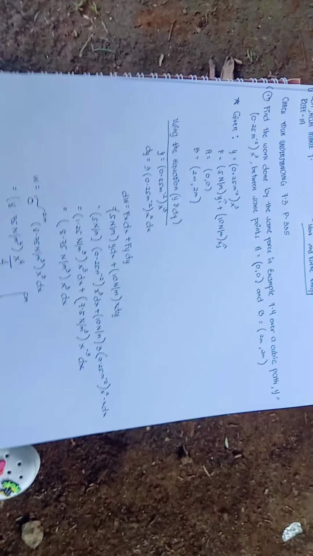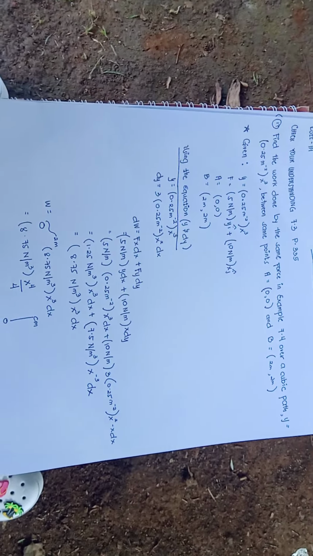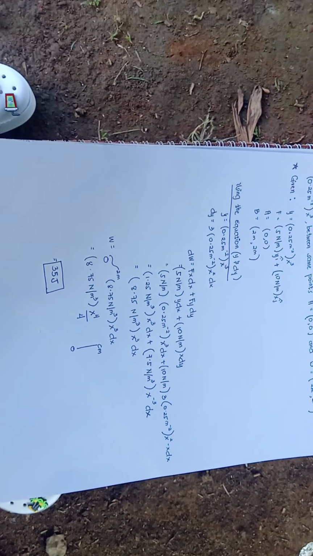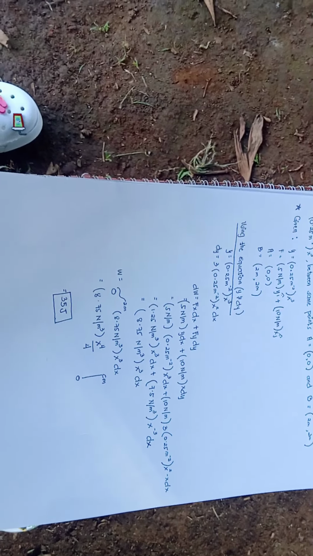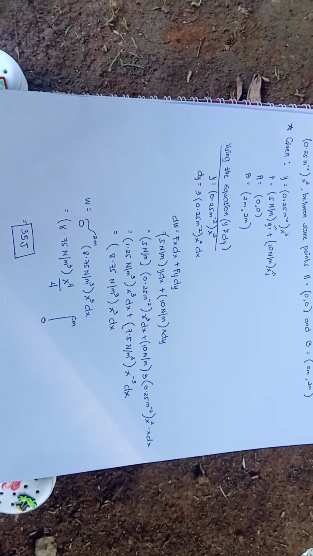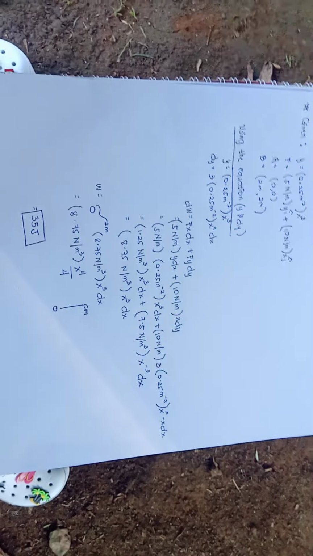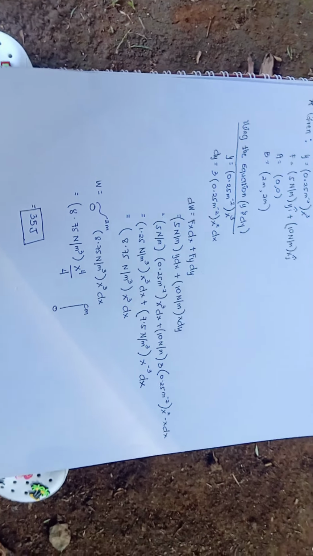For the force, 5 newtons per meter plus 10 newtons per meter, for A, 0 and 0, for B, 2 meters and 2 meters. Using the equation to express y and dy in terms of x and dx: y in terms of x is y equals 0.25 meter to the power of negative 2, x cubed. For dy, 0.25 meter to the power of negative 2, x squared dx.